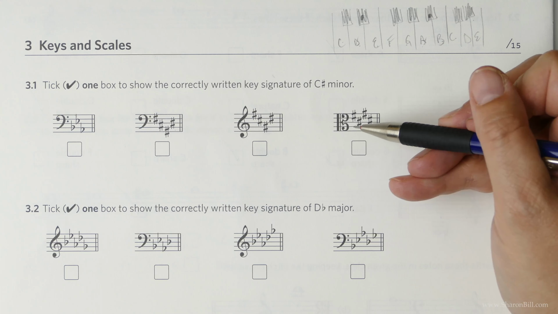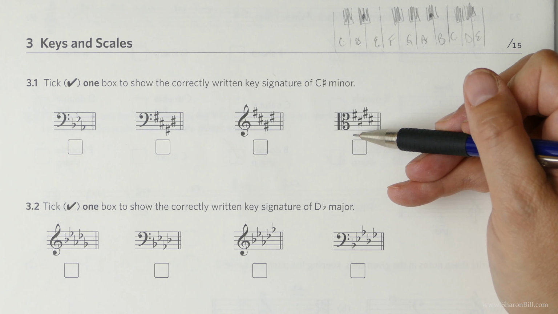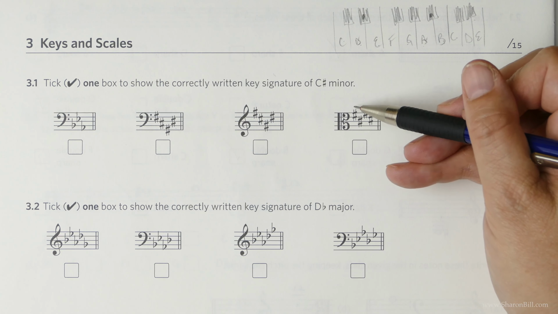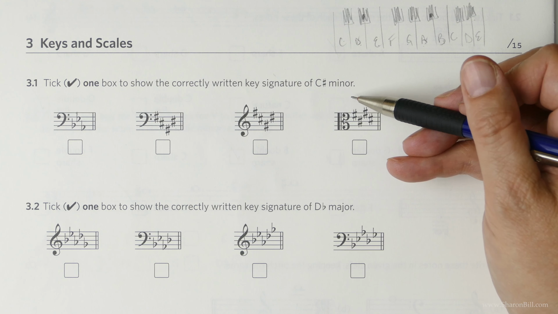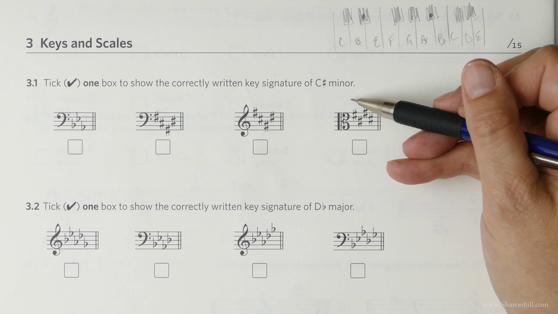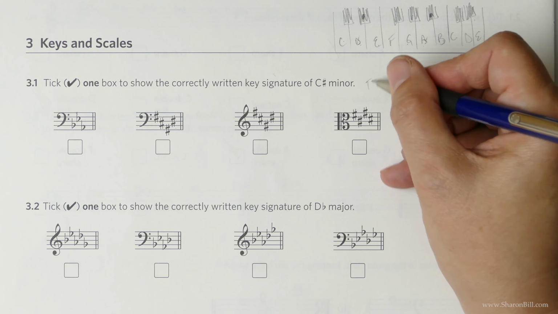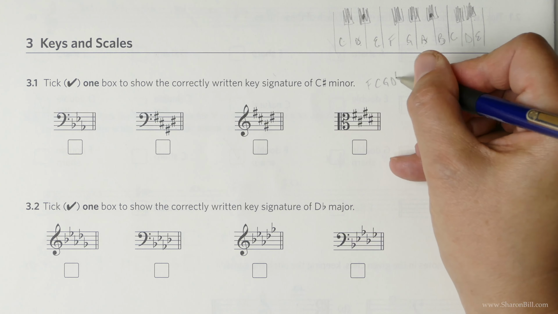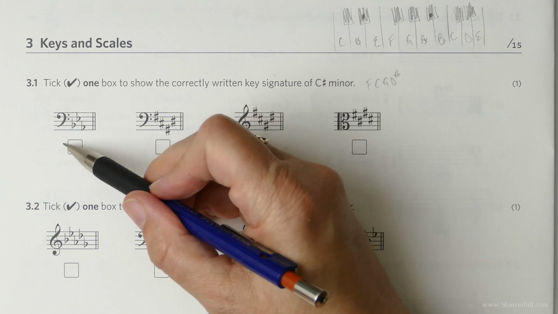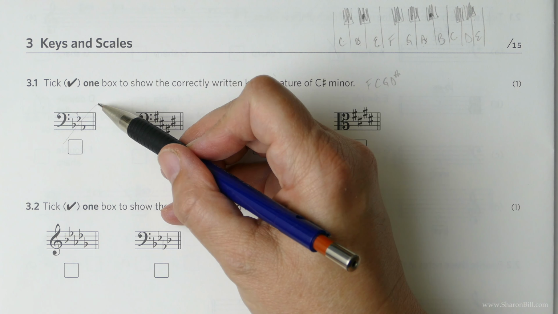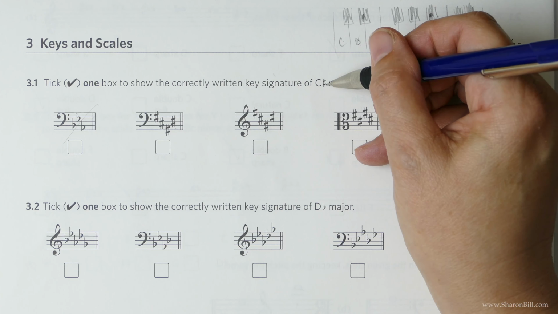So which one of these correctly shows the key signature of C sharp minor? Well, we know that C sharp minor is related to E major, and it has a key signature of F, C, G, D sharps. So that won't do. That's actually C minor, not C sharp minor.